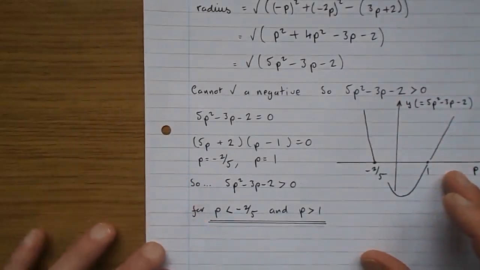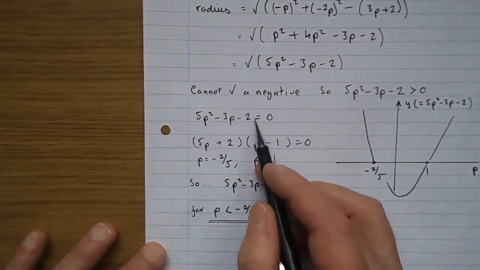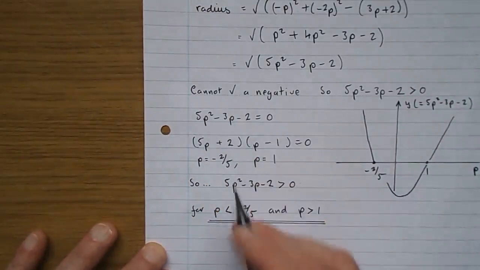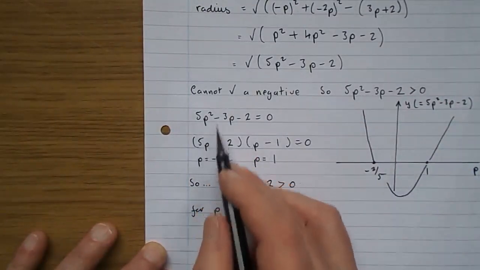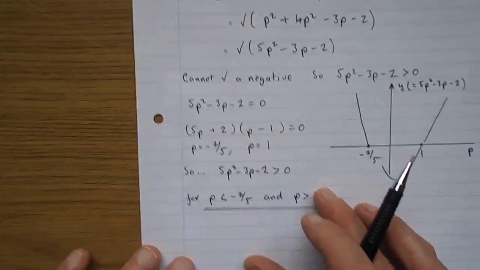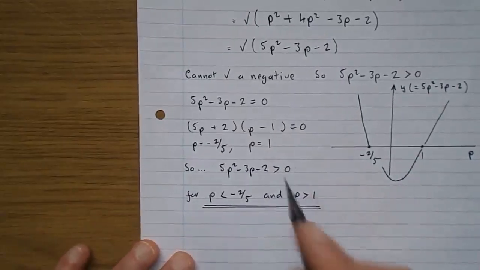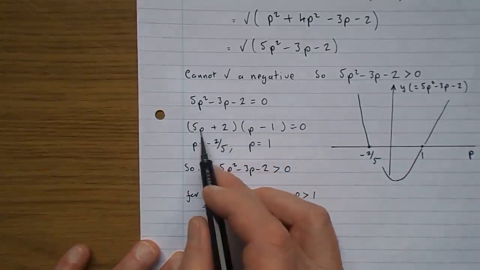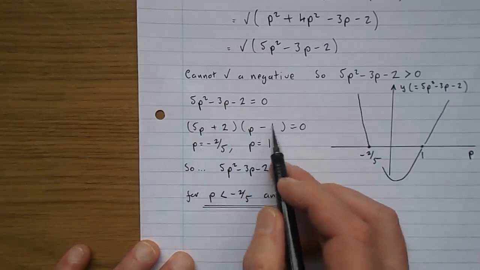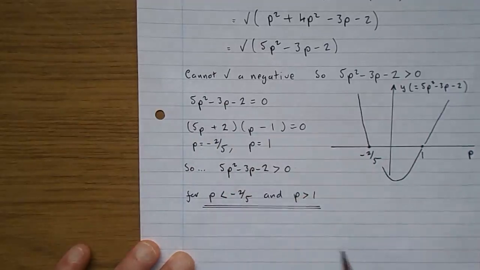The way I would do it is to make it an equation. Okay, so we're going to set it equal to 0 and we're going to factorise it. Now this factorises to 5p plus 2 times p take 1. Let's just check it out: 5p squared take 5p plus 2p take 3p, yeah, and plus 2 times minus 1 is minus 2.